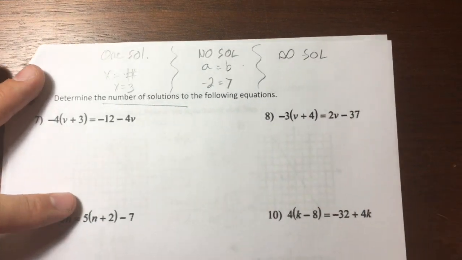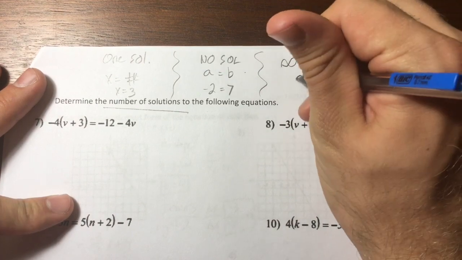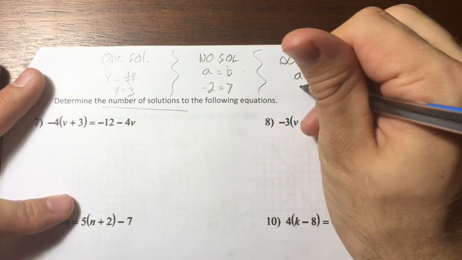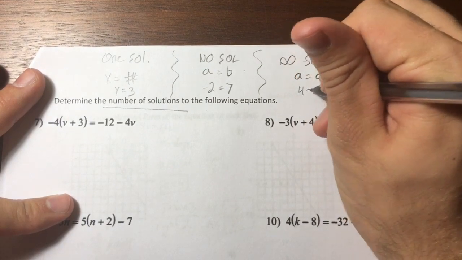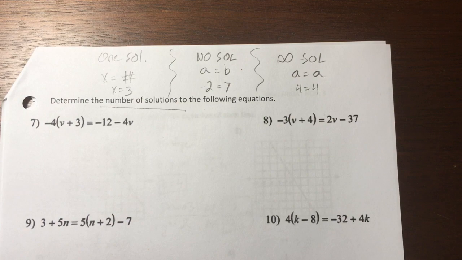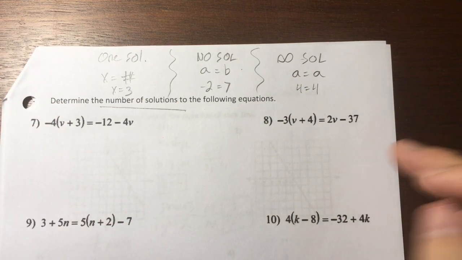And then infinite solutions, meaning we solve and we get some number a equal to itself. An example there would be solving to get 4 equals 4. This is a true statement no matter what x is. So this has infinitely many solutions.